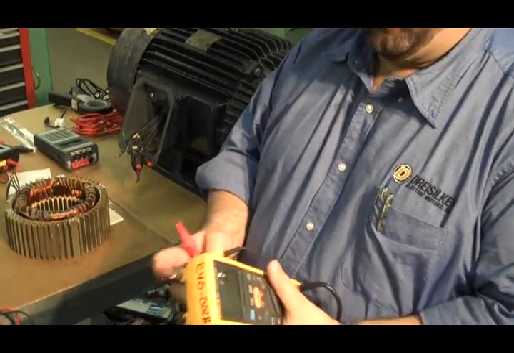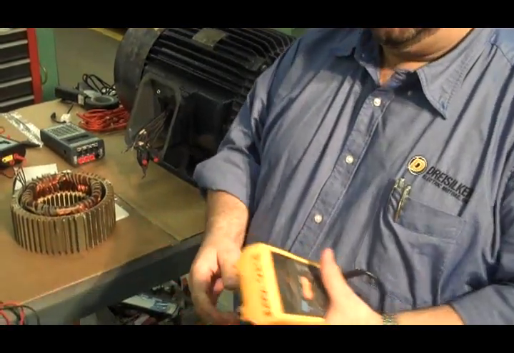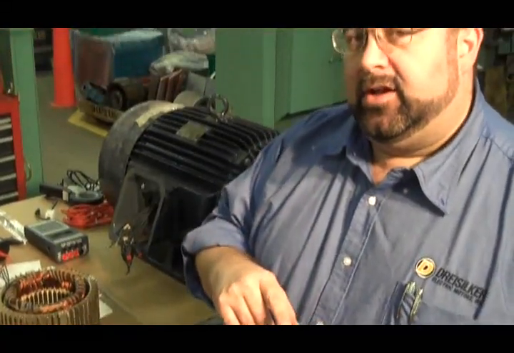At this point, I can still perform a polarization index or dielectric absorption test. And what I'm looking for is a polarization index greater than 2.0, or if I have 1,000 megohms, I'm expected to see 500 megohms when I start, 1,000 megohms later, or a dielectric absorption of 1.4. That's the 1 minute test to the 30 second test, and a PI is my 10 minute to 1 minute ratio.